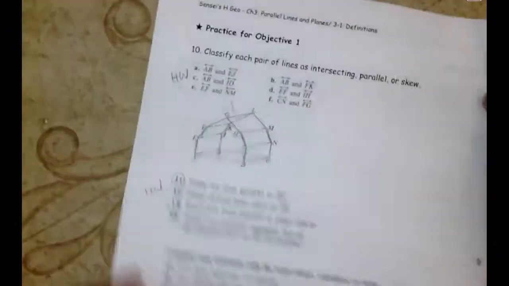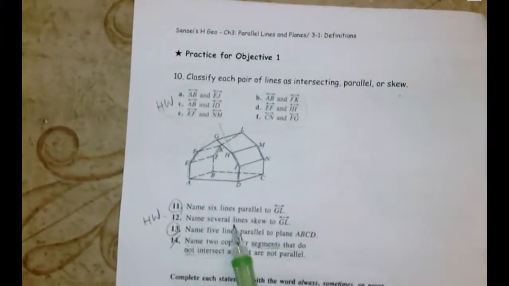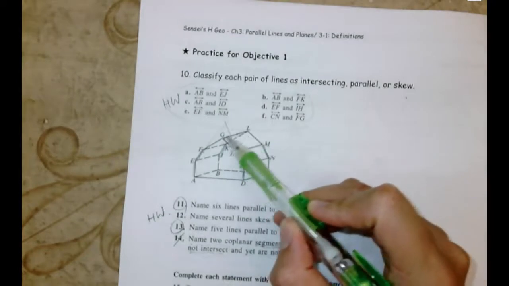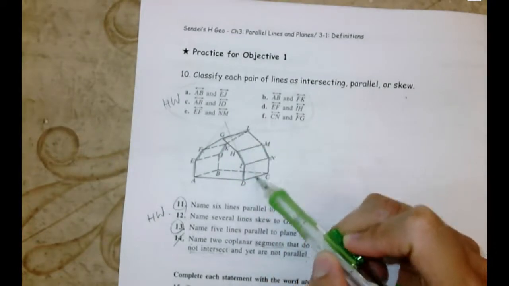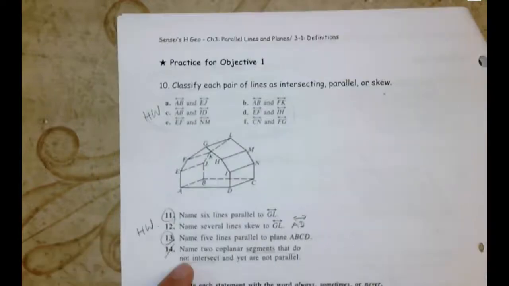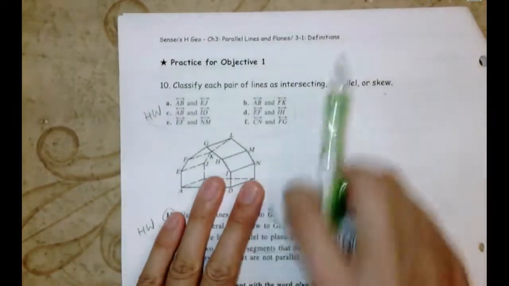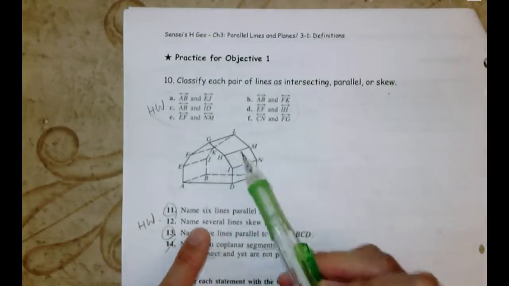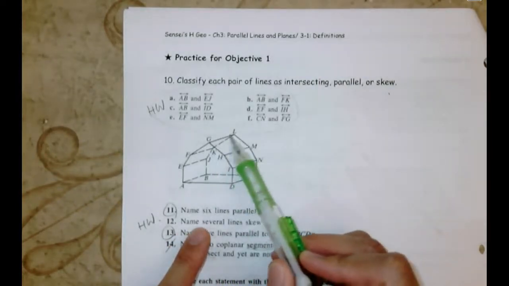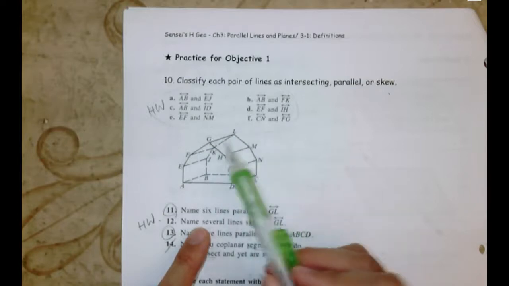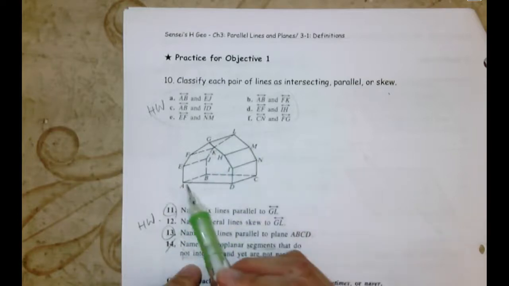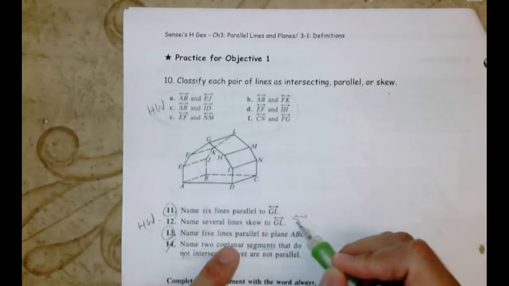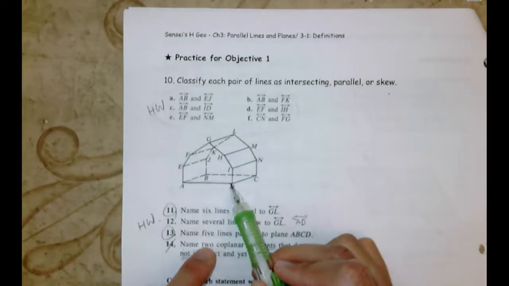All right, let's look at 12. Name several lines skew to GL. All these are parallel to GL. So you have to look for lines skew to GL, and GL is this one. For example, AD is skew.